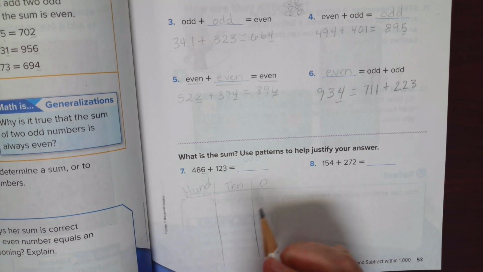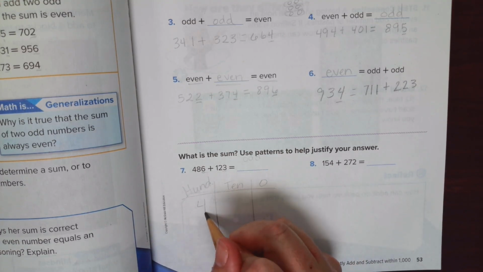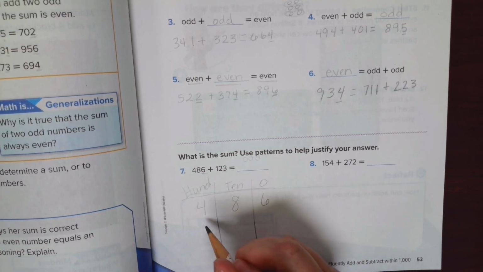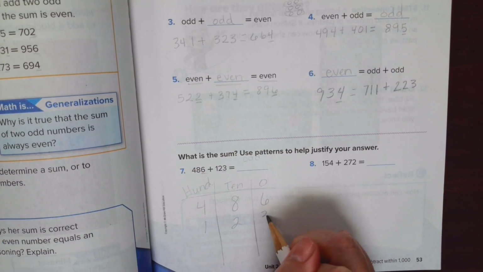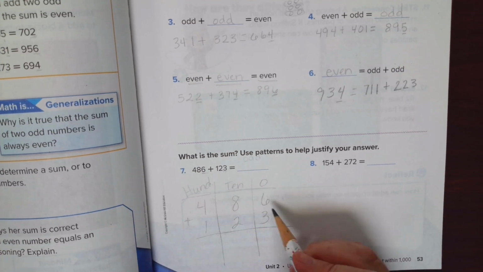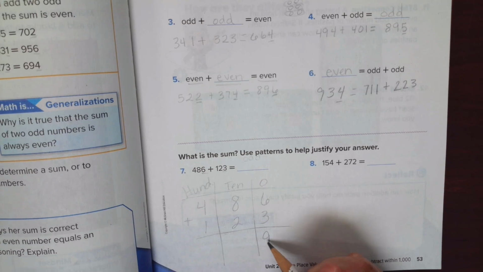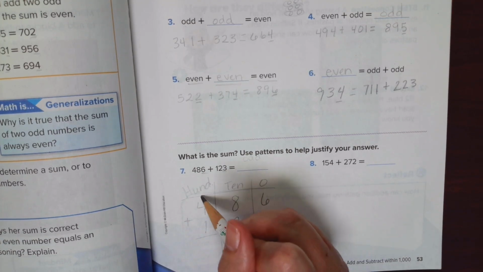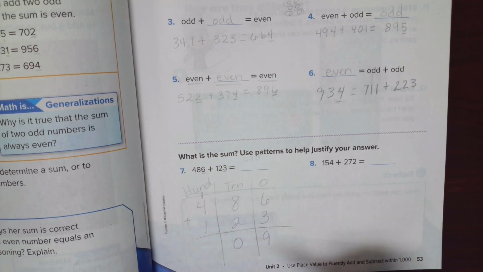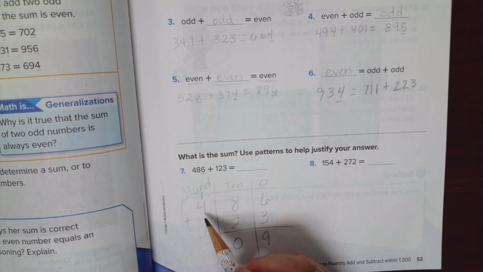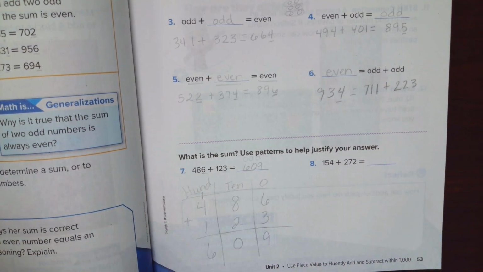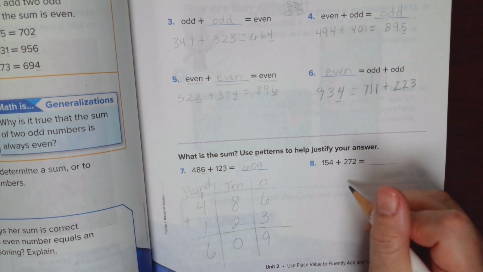And I have 486, and I have 123. And if I add these two together, 6 plus 3 is 9. 8 plus 2, that's a 10. I can only have one digit in my 10, so that means it's got to go over to my hundreds. 1 plus 4 is 5, plus 1 more is 6, so my answer would be 609. And is that odd? Yes, it is, so we are correct.